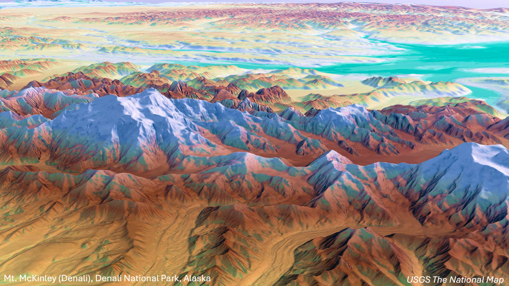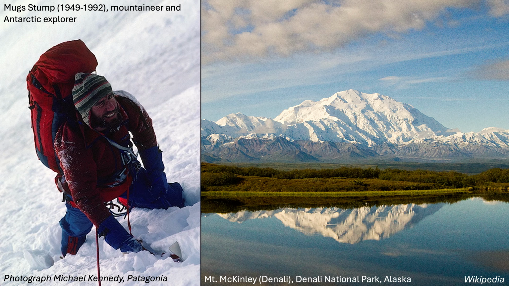And so, in fact, I want to show you his image here. I want to show you a picture of McKinley looking from the north towards the south, and you can see its reflection in the lake on the right-hand side. And that's Muggs Stump over here on the left-hand side. His name is Terrence, but he went by Muggs.